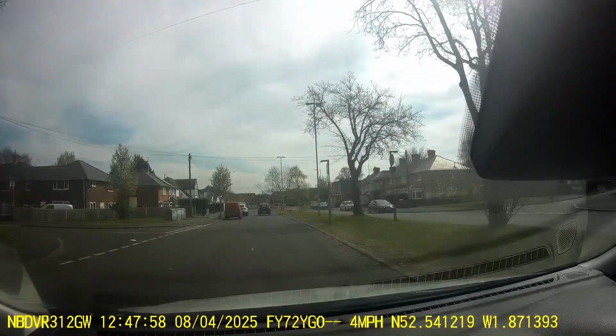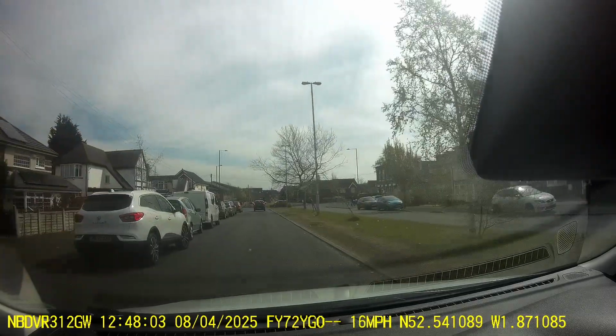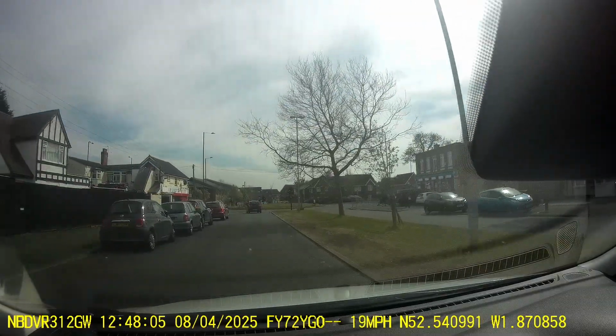Yeah, so again we're going across the dual carriageway there, and again into the intersection. So that's that one done.